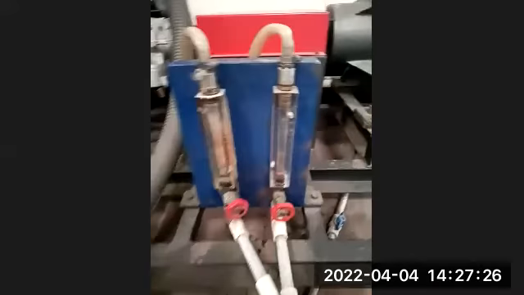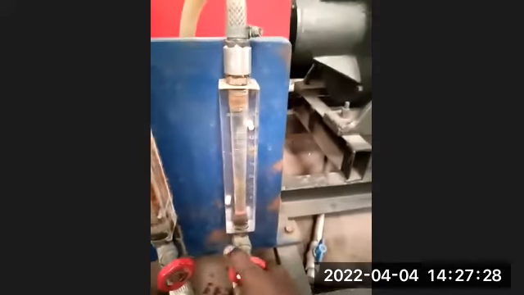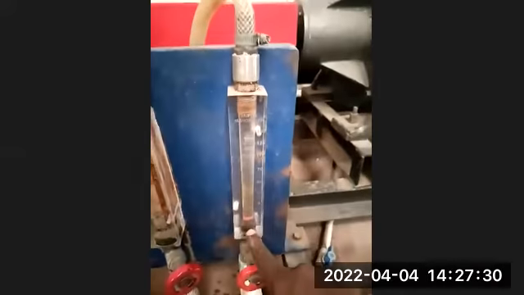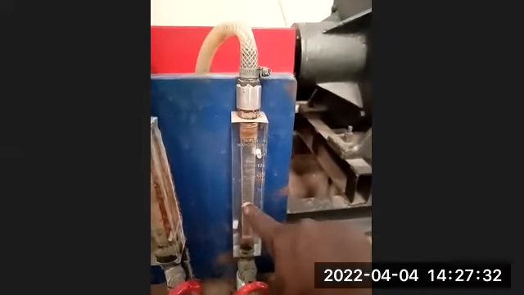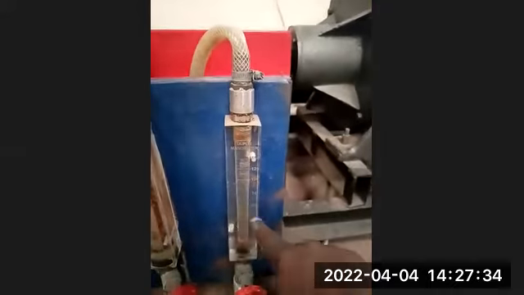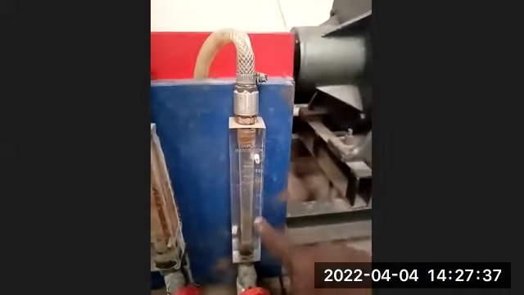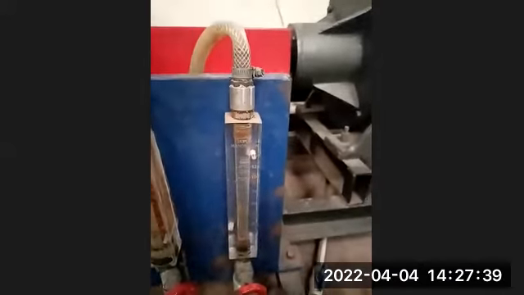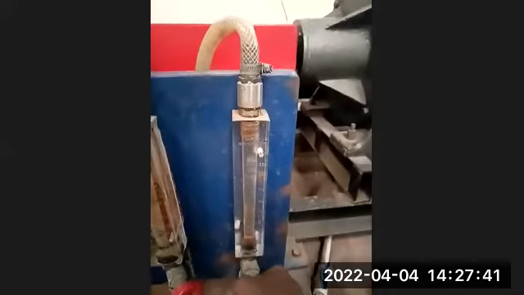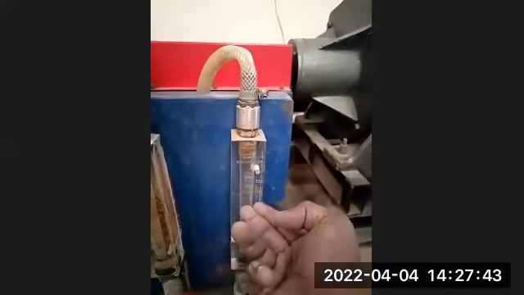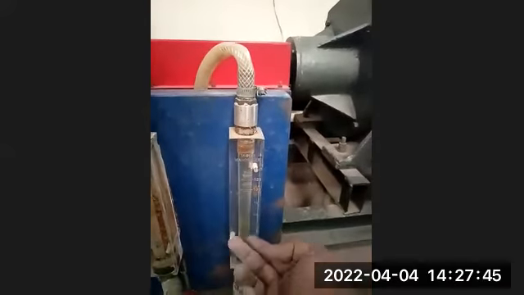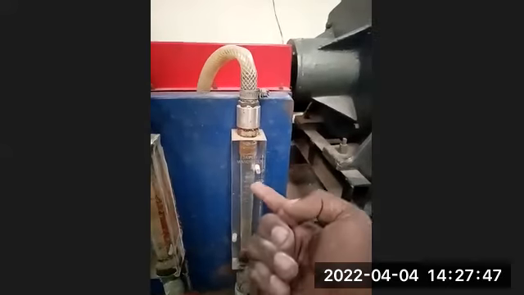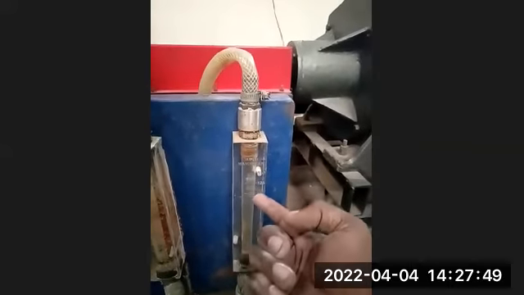Okay, so this is a manometer where the float is there. This float will rise, and here there are some graduations, markings. As the flow rate increases, this float goes on lifting up, and correspondingly we can take the reading of the mass flow rate of water.